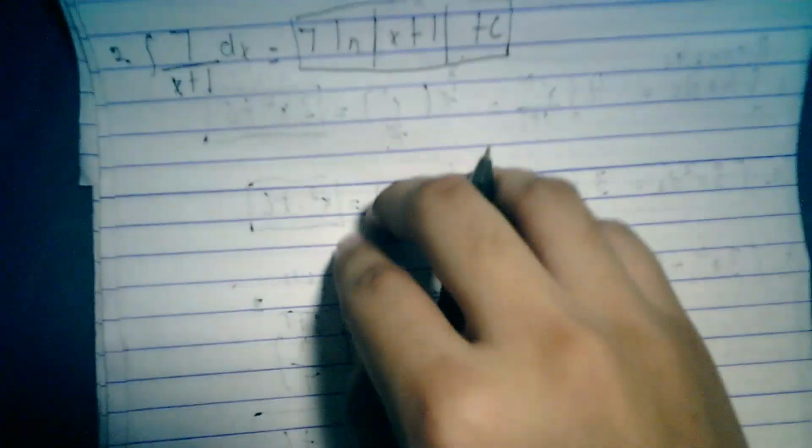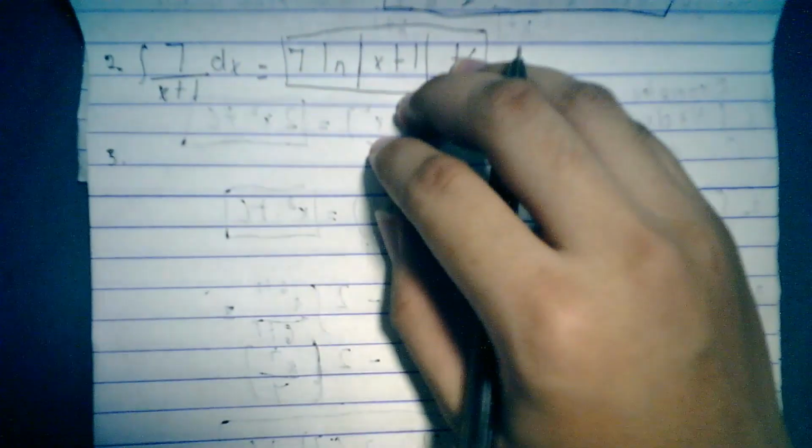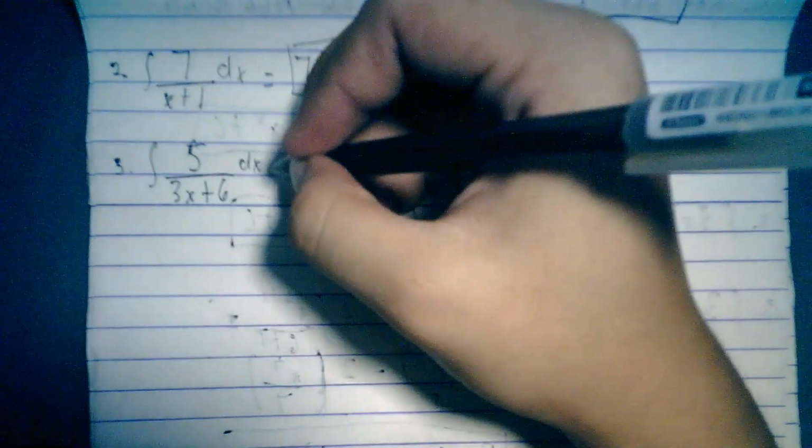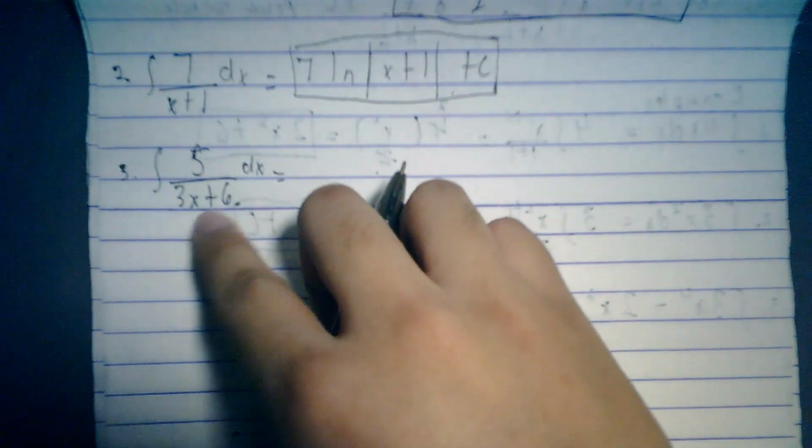Oh, one last problem here. Number 3. The integral of 5 over 3x plus 6. So what do you guys think we'll do here first? Yes, that's correct. We need to factor the denominator.